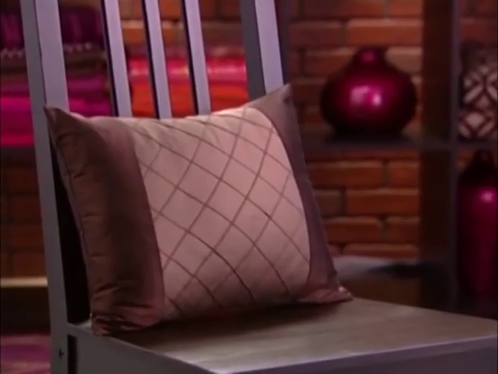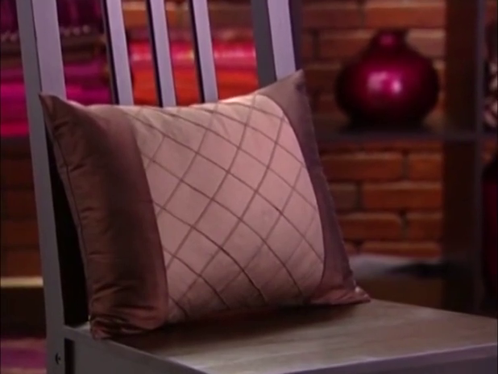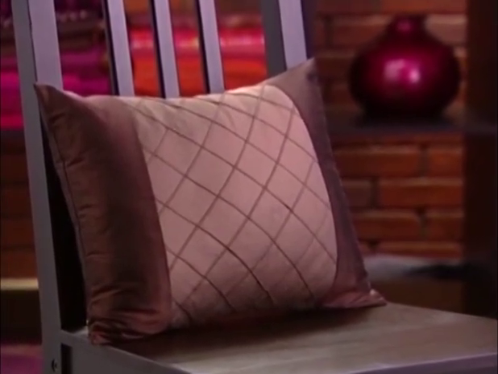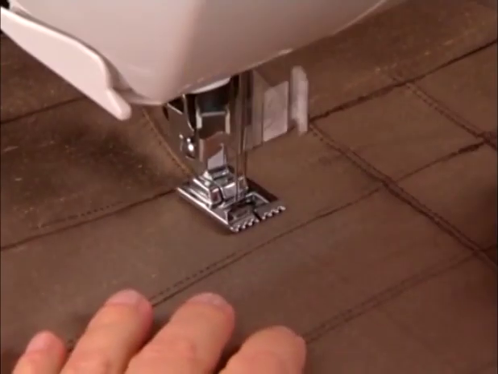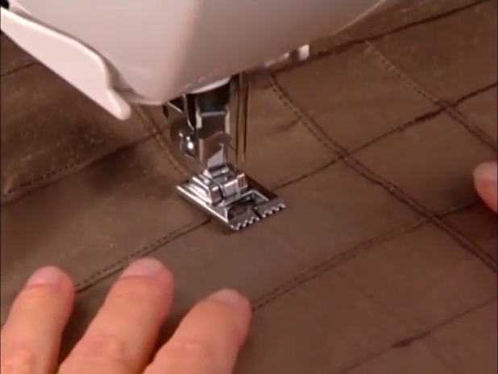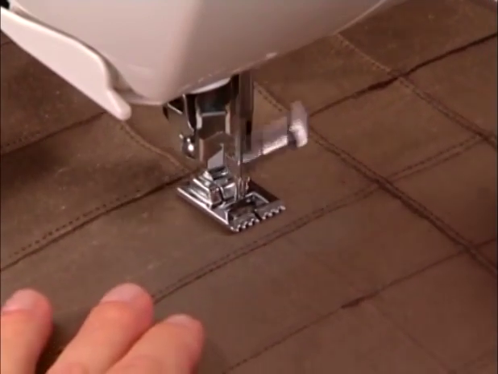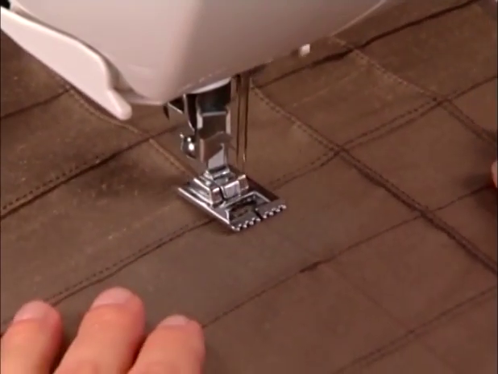Another very interesting effect can be achieved by first sewing several parallel rows, spaced as desired, depending on the look you want. After the first rows have been stitched, sew parallel rows again, the same distance apart, but at a 90-degree angle, to create textured squares in the fabric.